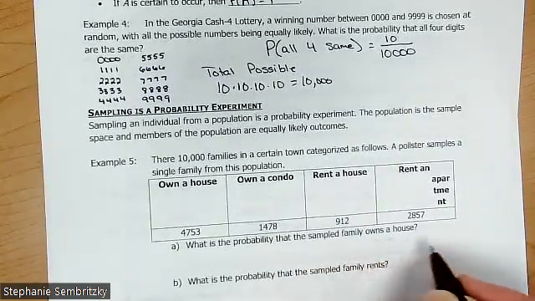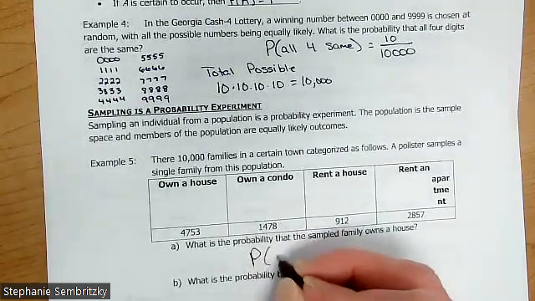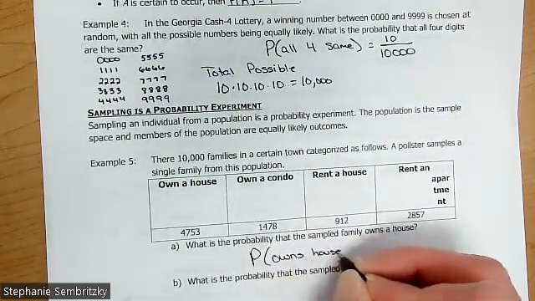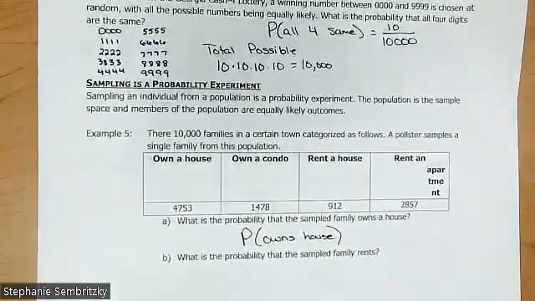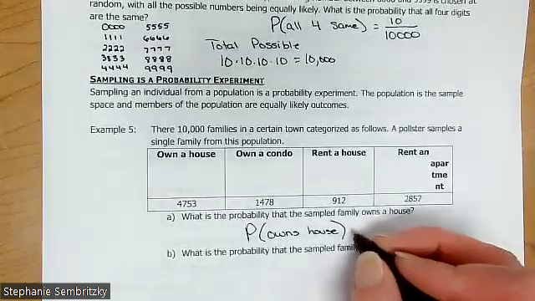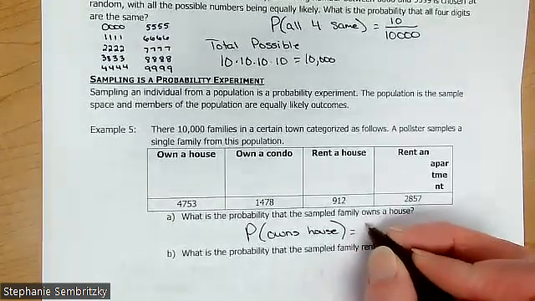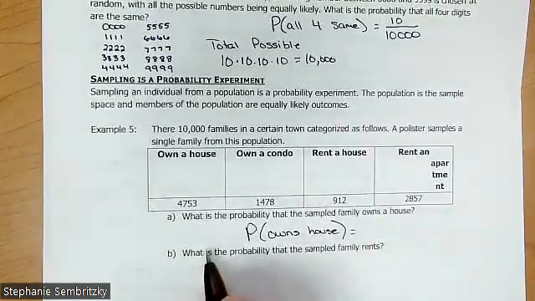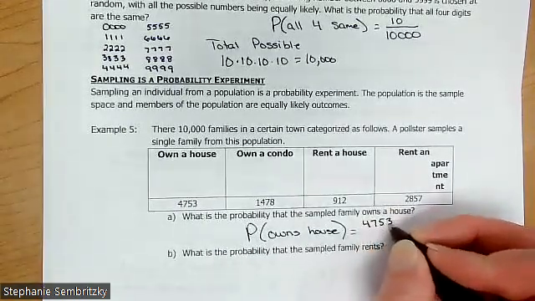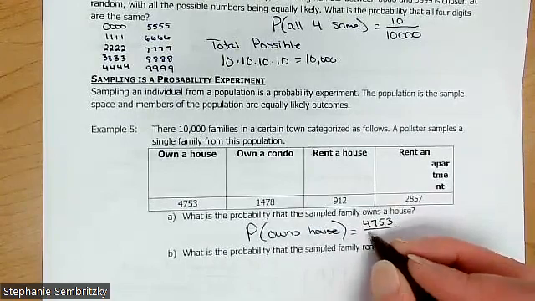What is the probability that a sampled family owns a house? So how many ways could we find a person that owns a house? How many people own a house? 4,000, out of our possible 10,000.